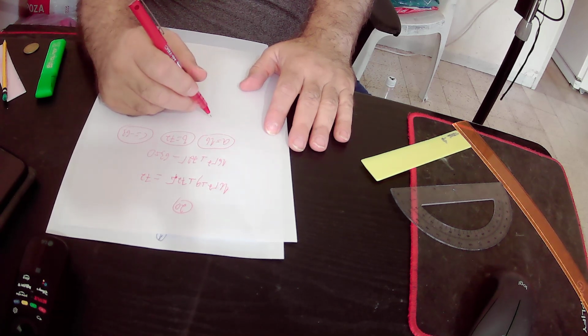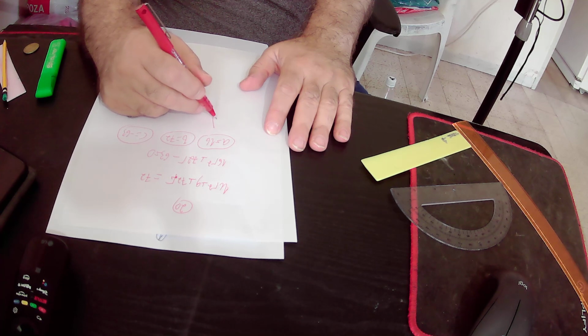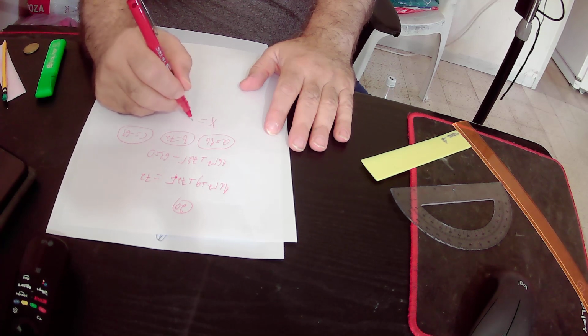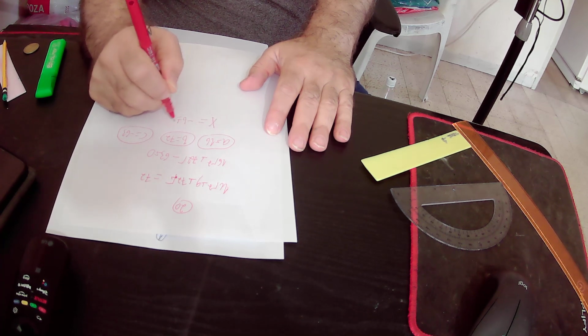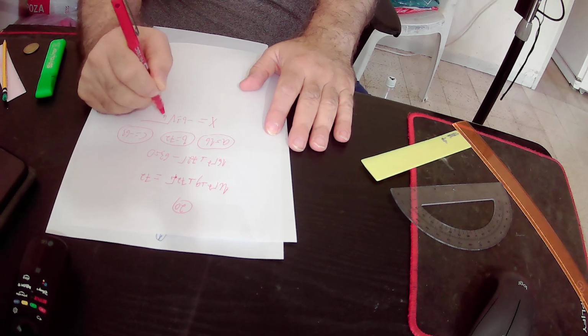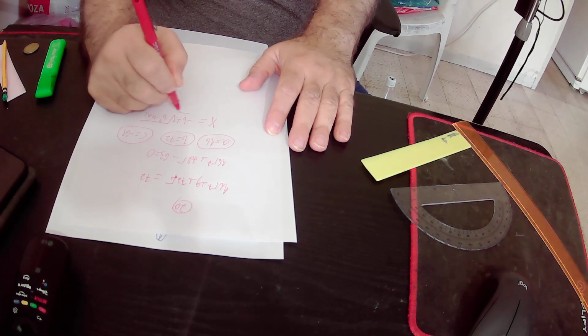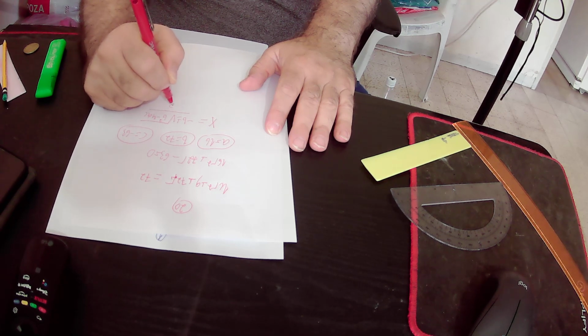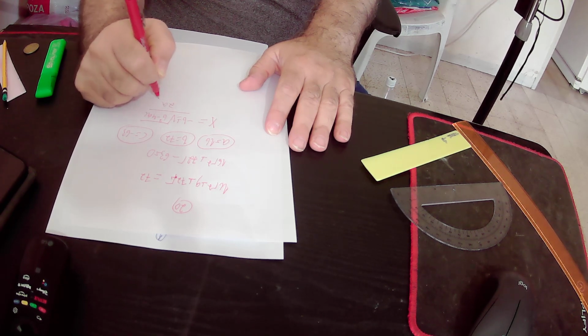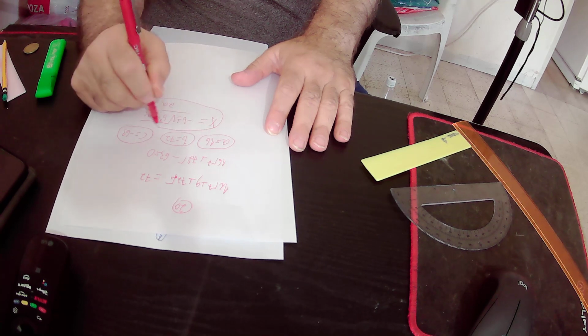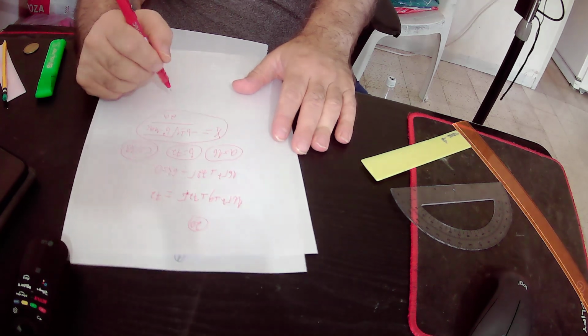And the solution for any quadratic equation is x equals to minus b plus minus root of b squared minus 4 times a times c over 2a. Okay, that is the solution for a quadratic equation.